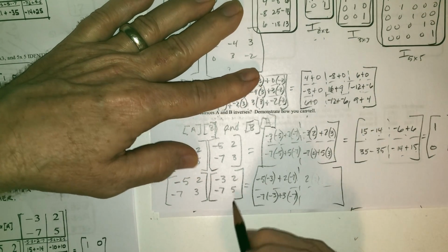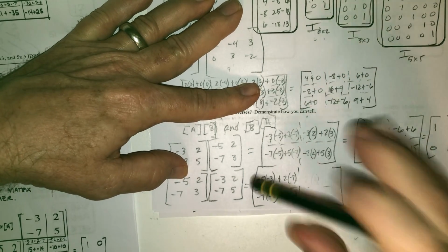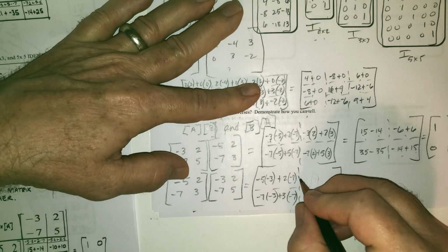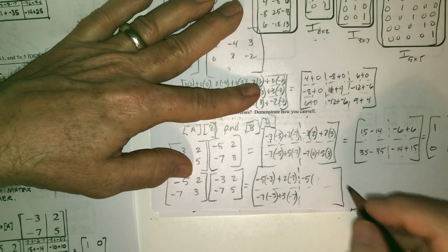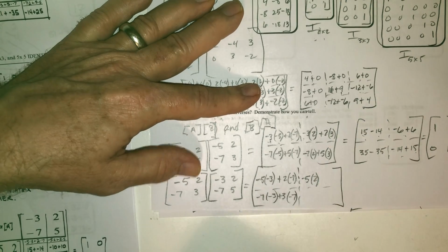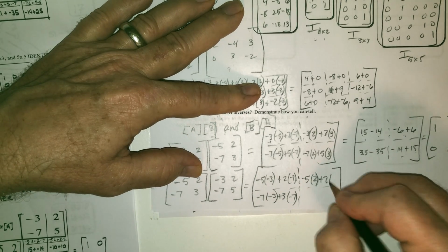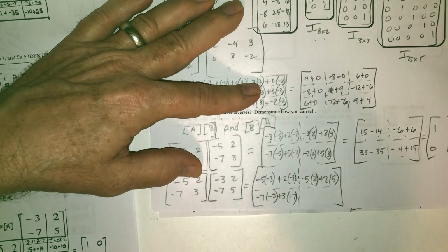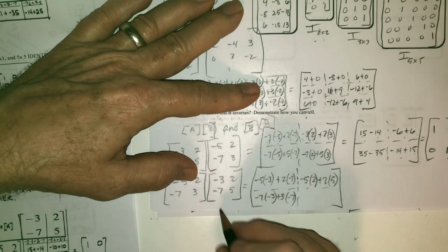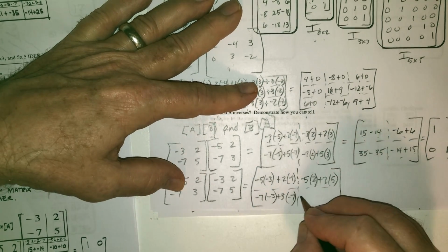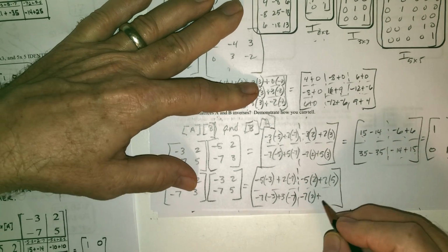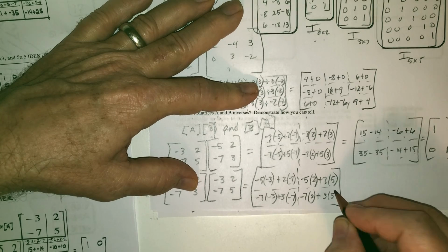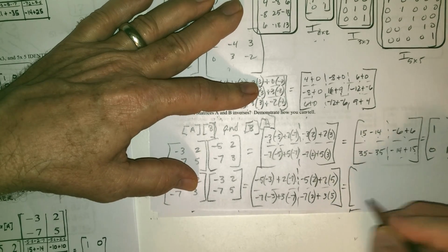All right, so we're doing this one. It's supposed to be negative 5. I didn't do that right at all. Negative 5. So we're doing this row times that column times 2. All right. Plus 2 times 5. All right. And then down here, we would do this column times that second row, which would be negative 7 times 2 plus 3 times 5. All right. So let's see what we get.